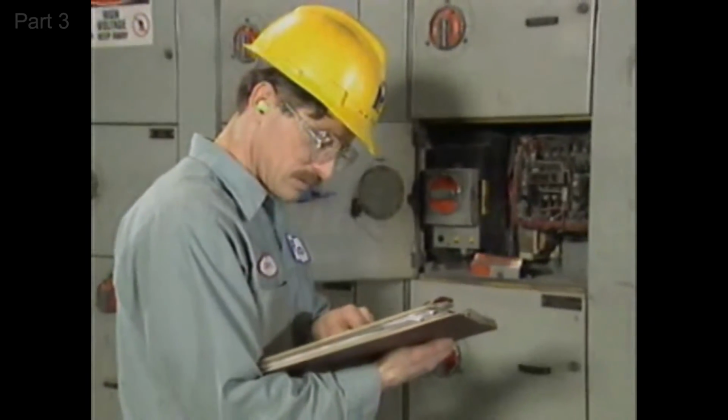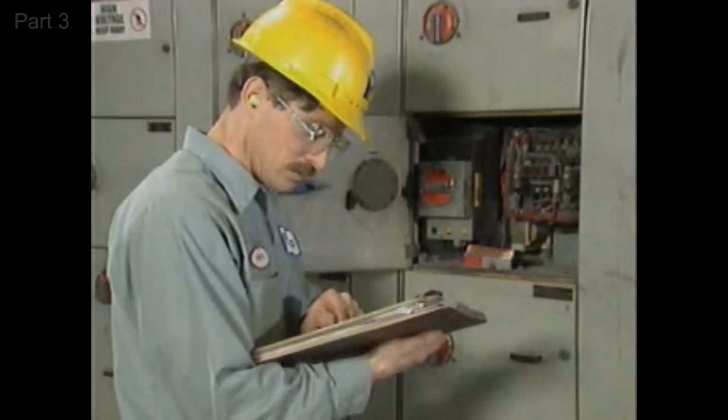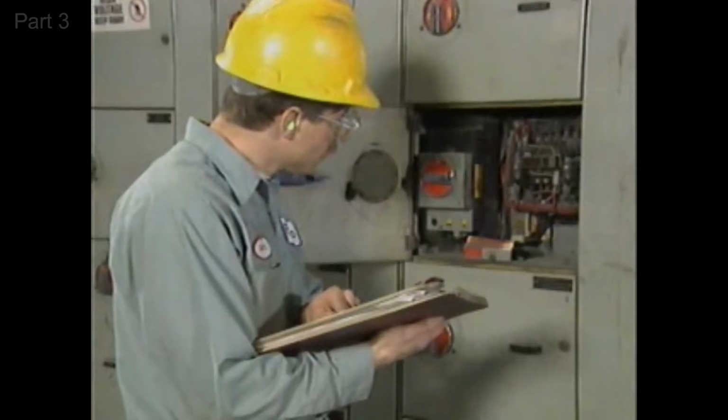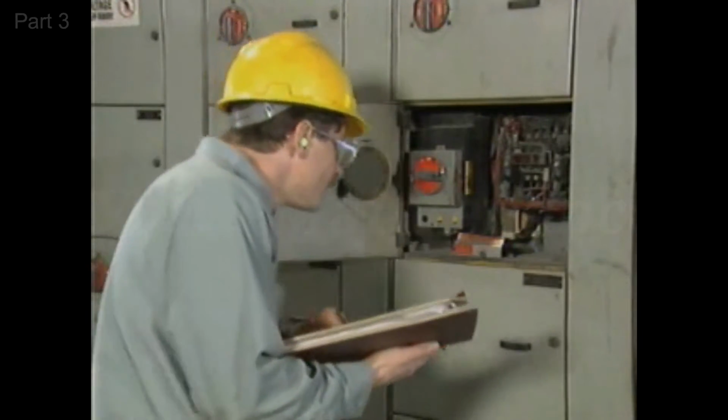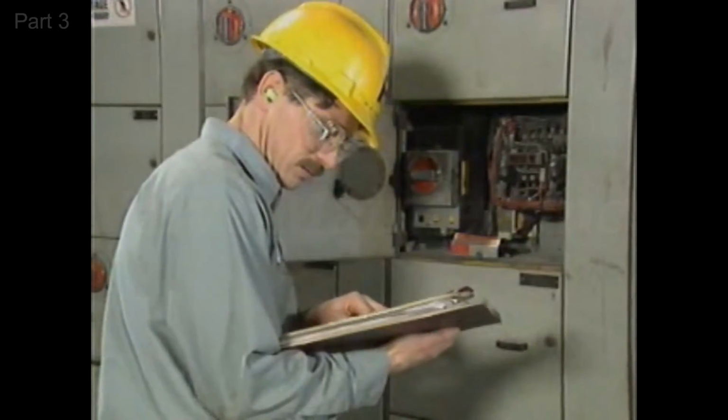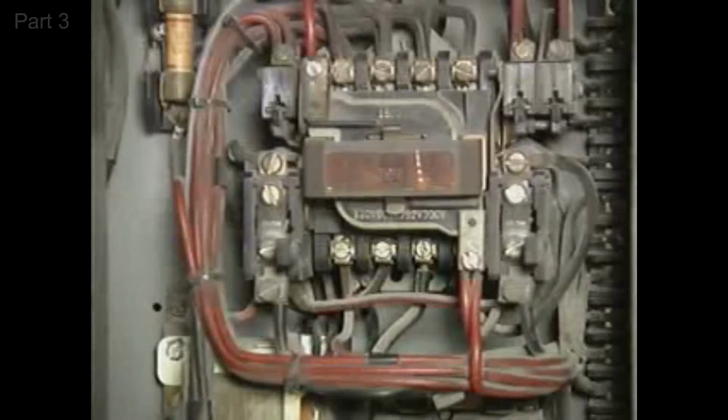You can usually begin your inspection by using your senses of sight, touch, and smell to thoroughly examine the controller. You should look for anything out of the ordinary, such as dirt, burnt insulation, broken wires, or loose parts. An unusual smell may indicate burnt insulation, and a hot spot may indicate overheating.